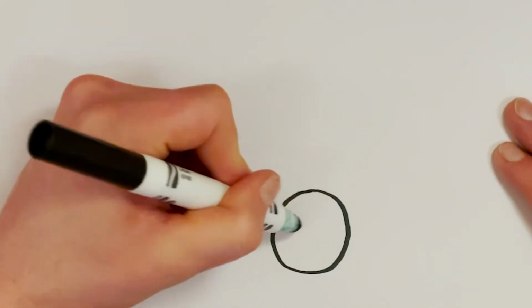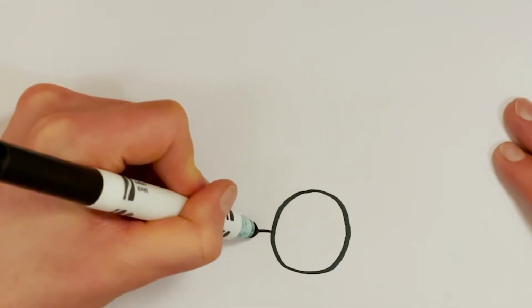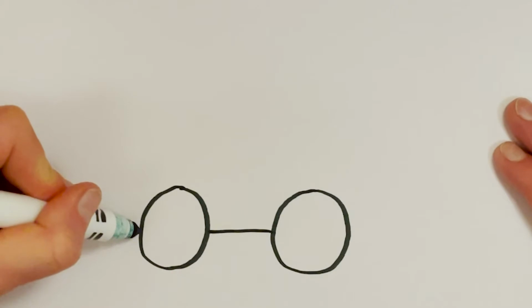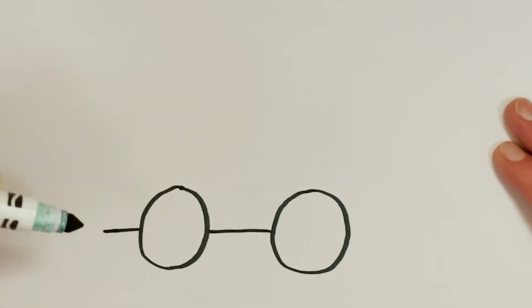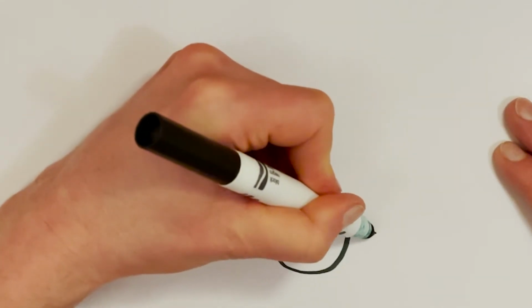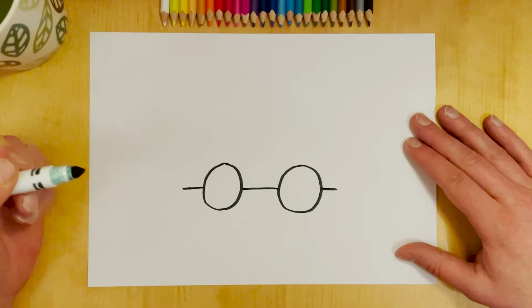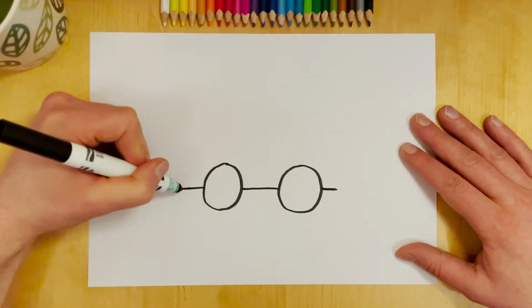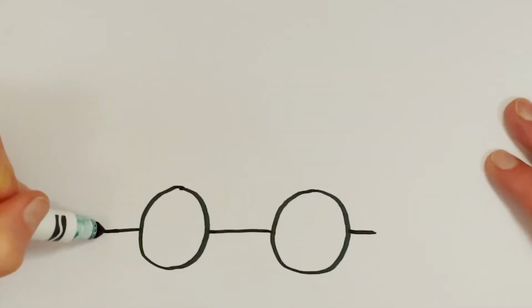Okay, now let's actually connect that up first here with the line, and then another line sticking out one side, and then same kind of line on the other side. Looks a little bit like glasses. Now we'll draw the front of the bus.